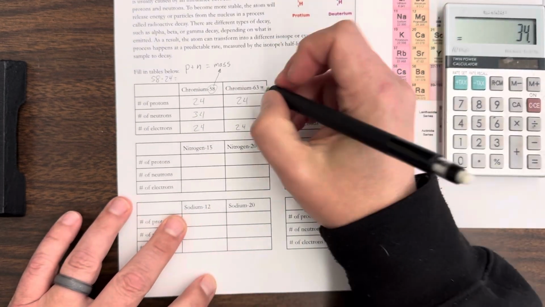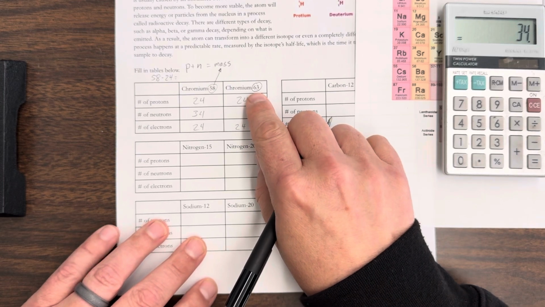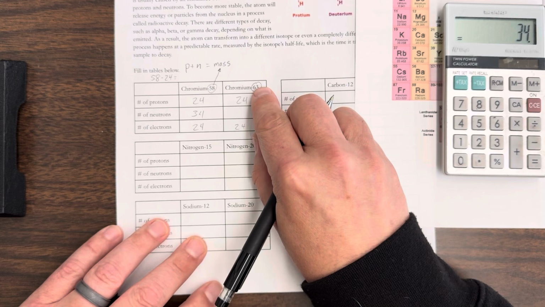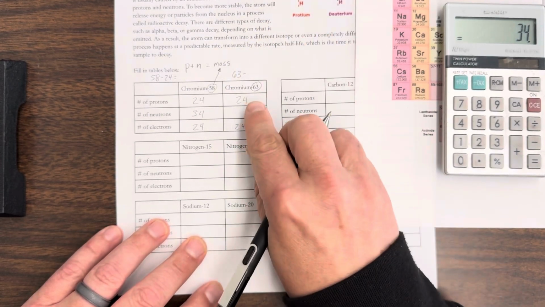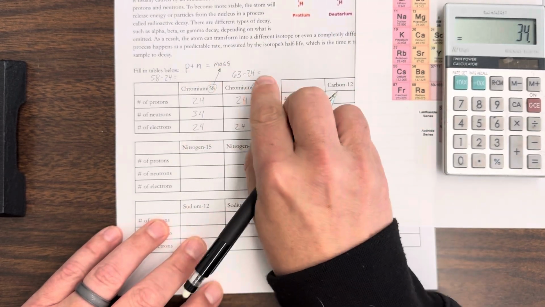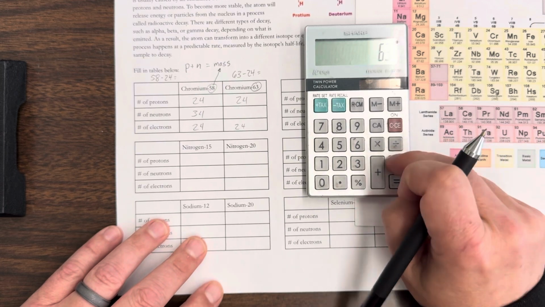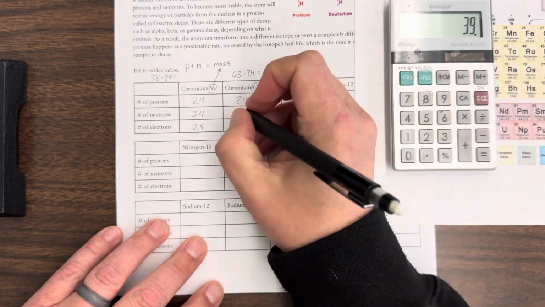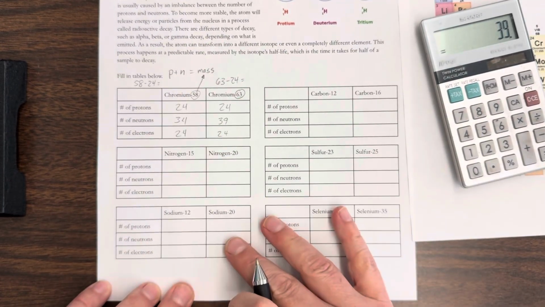Now on this chromium, we have a different mass number, 63. So this has more neutrons. It's heavier. I can solve this though again by taking the mass number, 63, subtracting the number of protons, and that will give me the number of neutrons. So 63 minus 24 equals 39. And you're going to do that same procedure for all of these other ones.